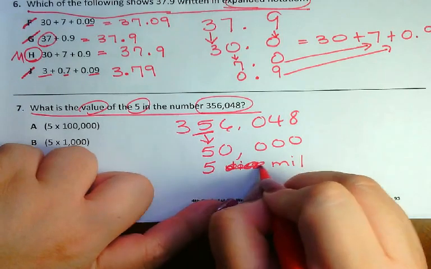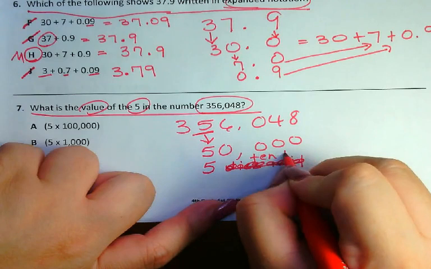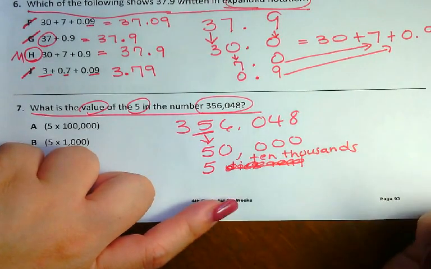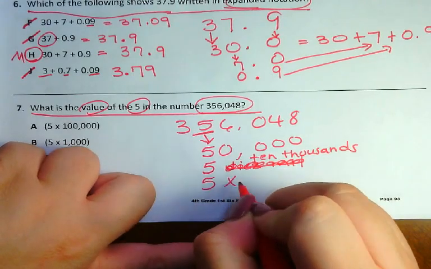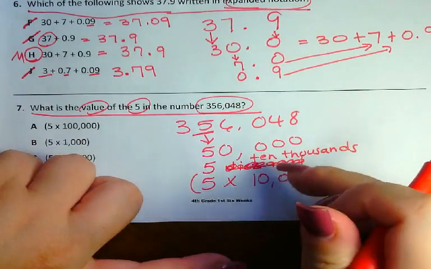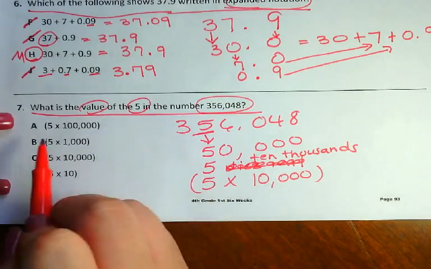Let me do it in English. I'm sorry. 5 10,000s. Right? Or it can be the 5 times 10,000. All these are possibilities. So if you look at your choice, of course we're using an expanded notation.